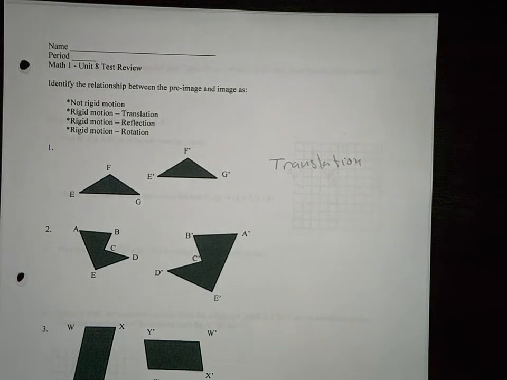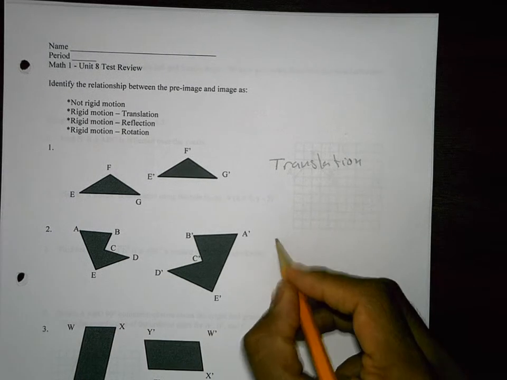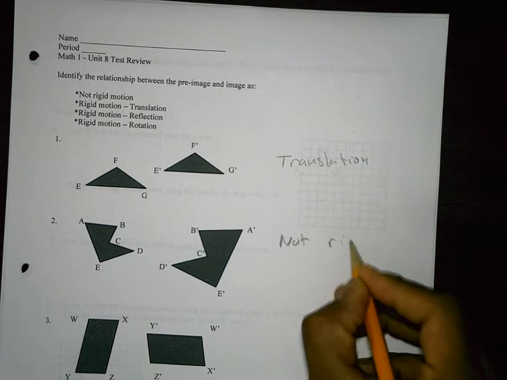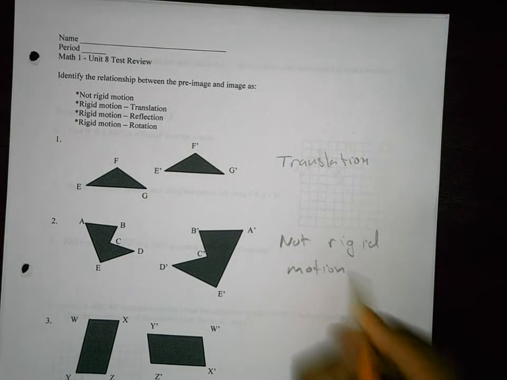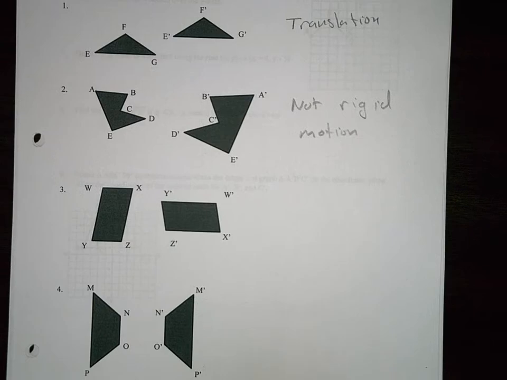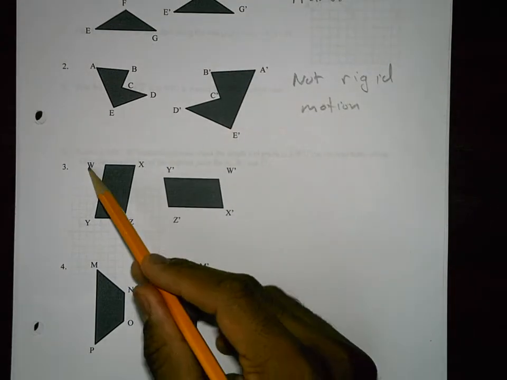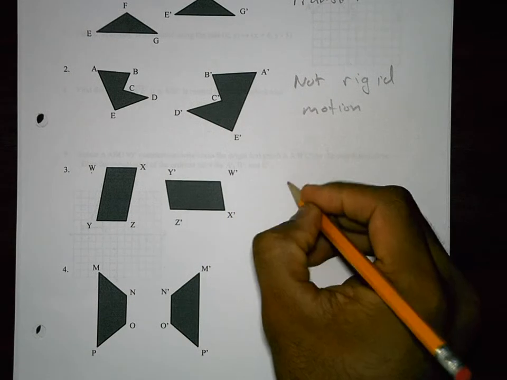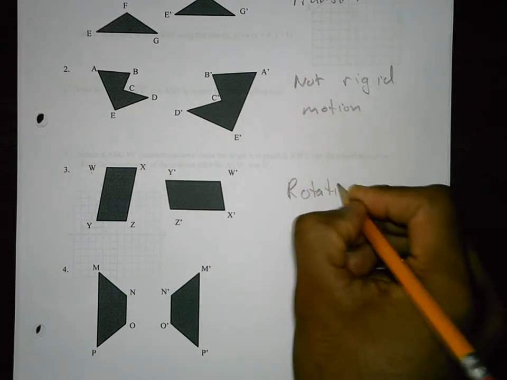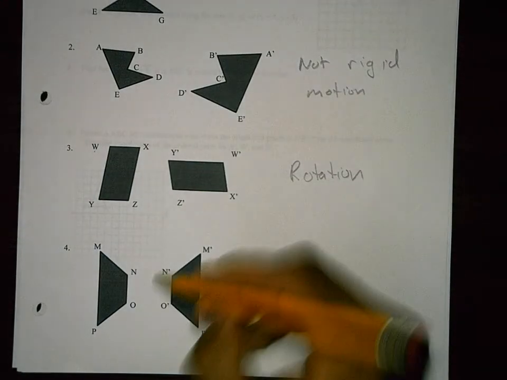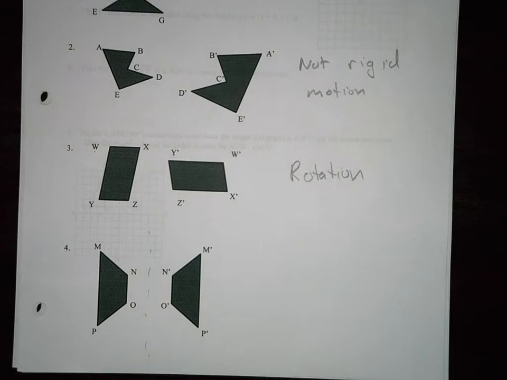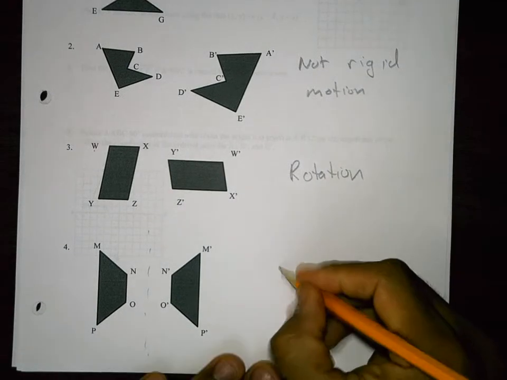If you look at number 2, this isn't classified as rigid motion because we actually changed the size of the shape. So that's not rigid motion. That's when we move it, rotate it, flip it, but we don't change its actual size. Number 3, you can see how W went from here to here. It was turned sideways, so that's a rotation. And number 4, you can see if I had an axis here, it's reflected over that. So that's a reflection.